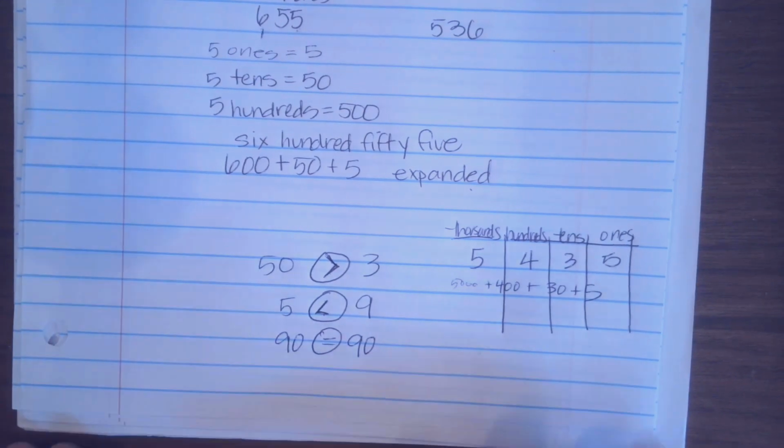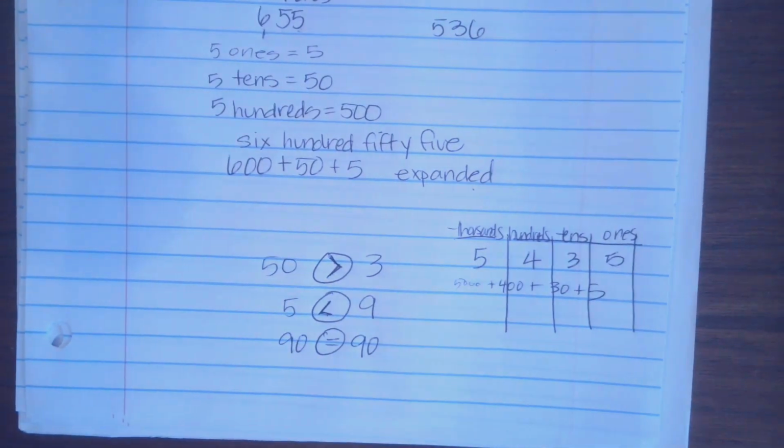Okay. We are going to go on to spelling. Our first spelling word is that. That is fun. Next one is these.